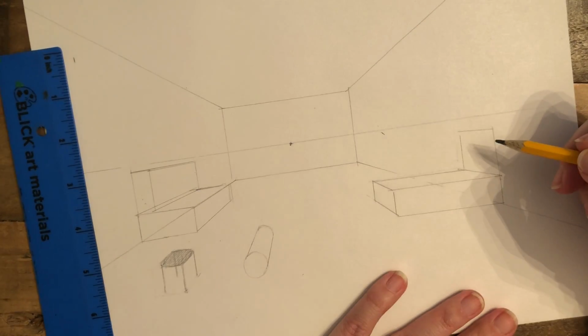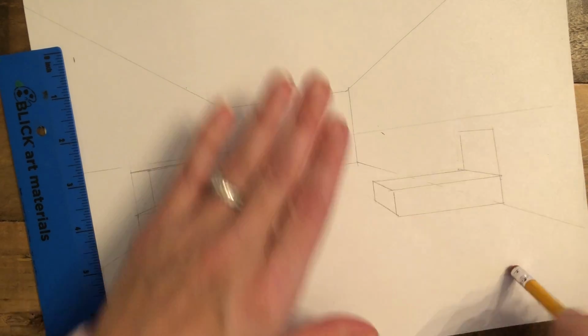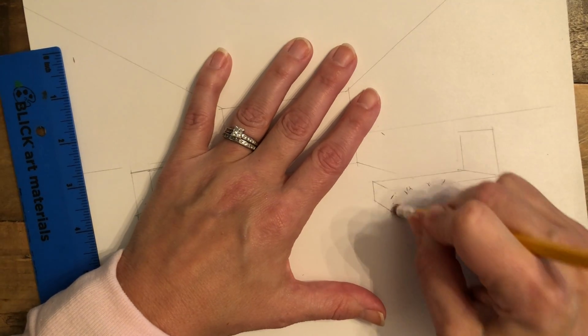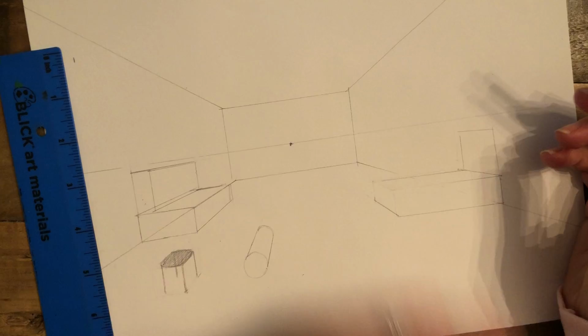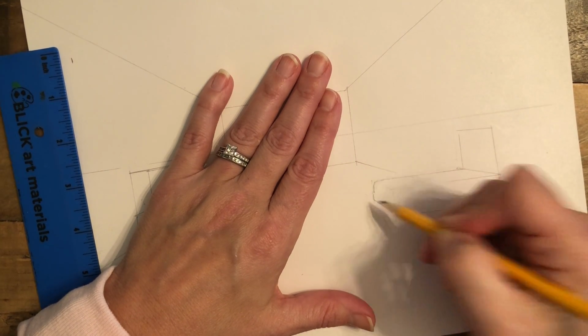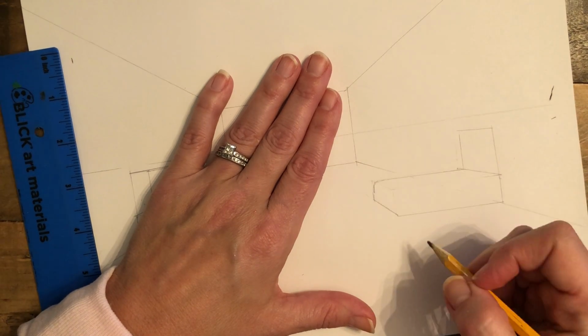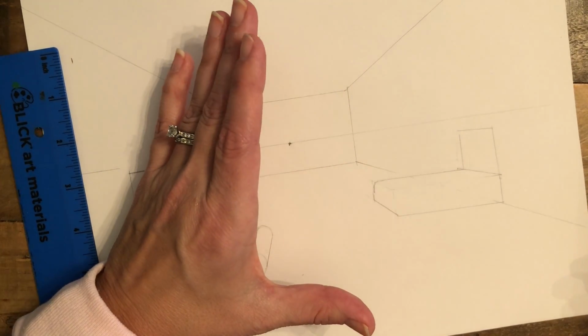So let's make this couch come to life a little bit more, and the bed, right? Last week when we were at school, I talked about erasing some of these hard edges and rounding them out a little bit, and creating more of what we call an implied line. An implied line is a broken line.